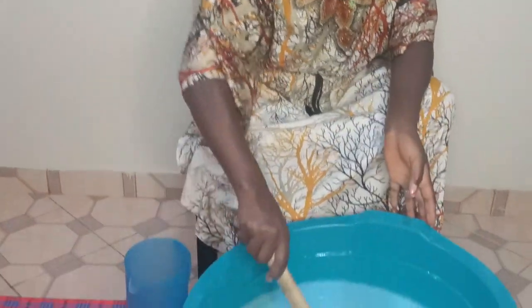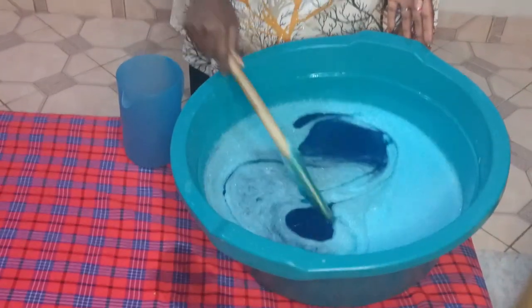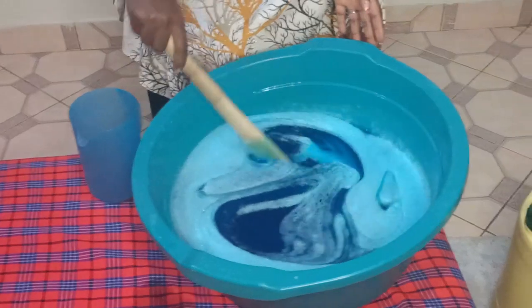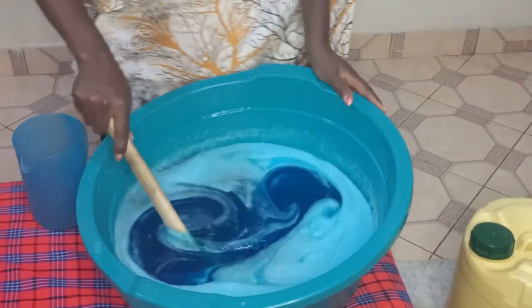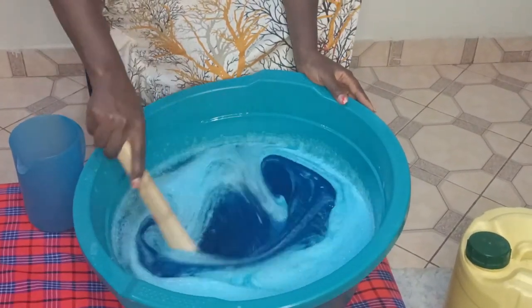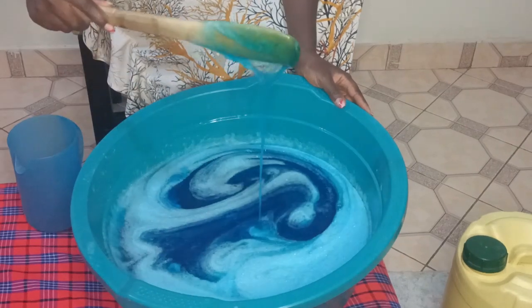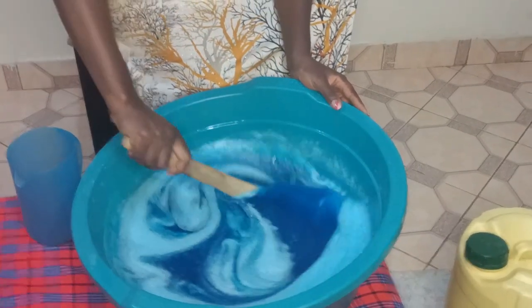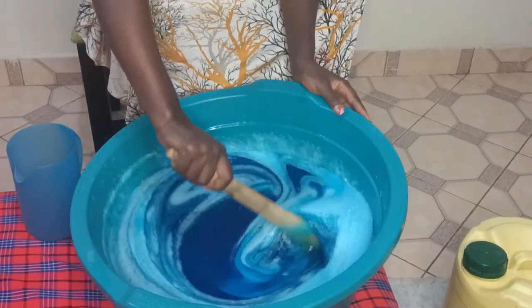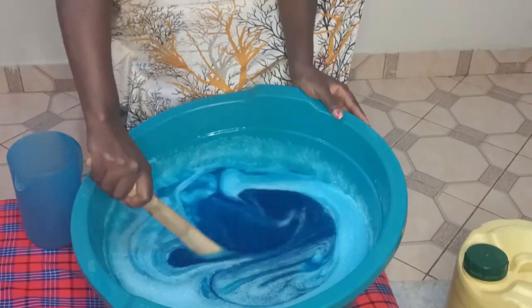Hi lensmates, I am back and it is 1 hour later. So let us look at how our soap is looking. I hope you're excited to see the outcome. So this is our soap. In fact, the color has gotten deeper. As you can see, the blue color has even gotten deeper and our soap has even thickened more. So that's how our final product is looking.